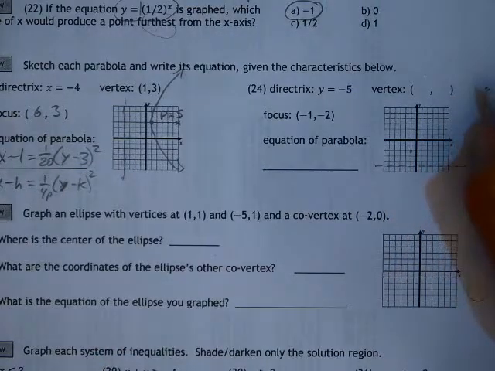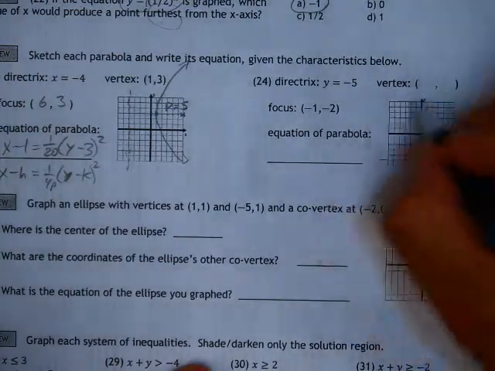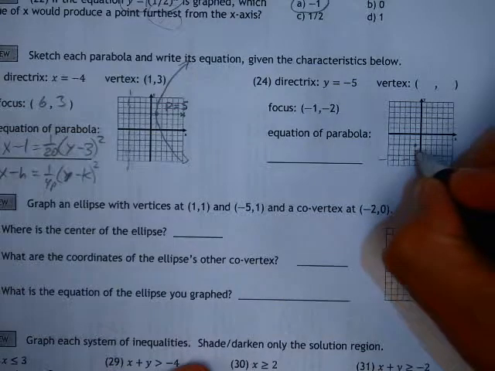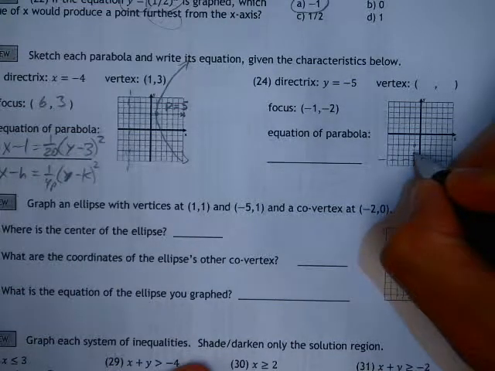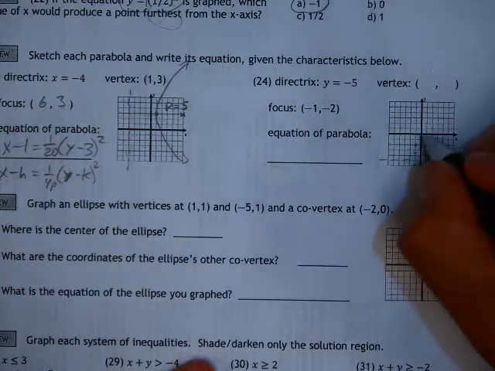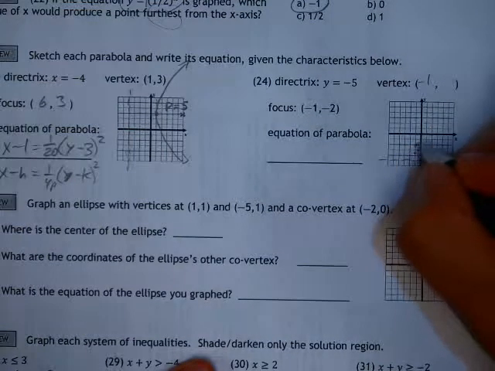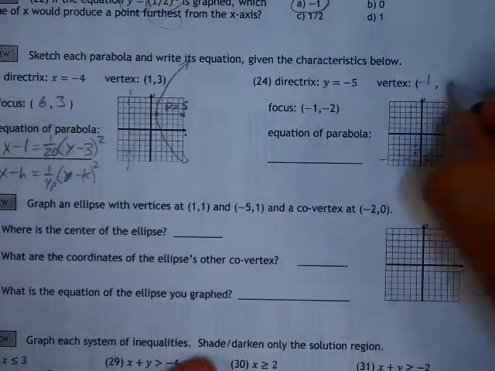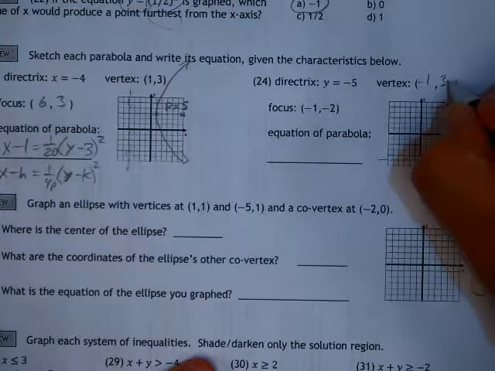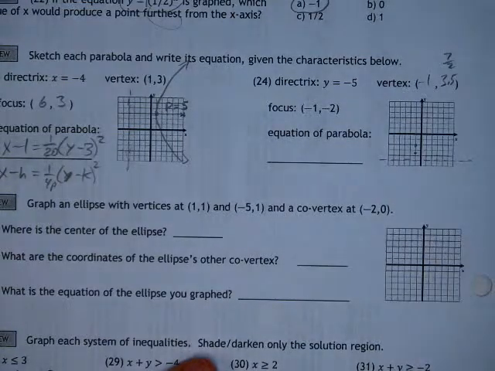Okay, so what that basically means is we're going to need to come down and find out where our vertex is. It's halfway between your focus and your directrix, so it's going to be kind of right there. It's like 3.5 or something like that. Well, you go back 1, and you're going to go down 3.5. So 3.5 is an acceptable way. You can call it 7 over 2. Either one of those is an equivalent form of the same thing.